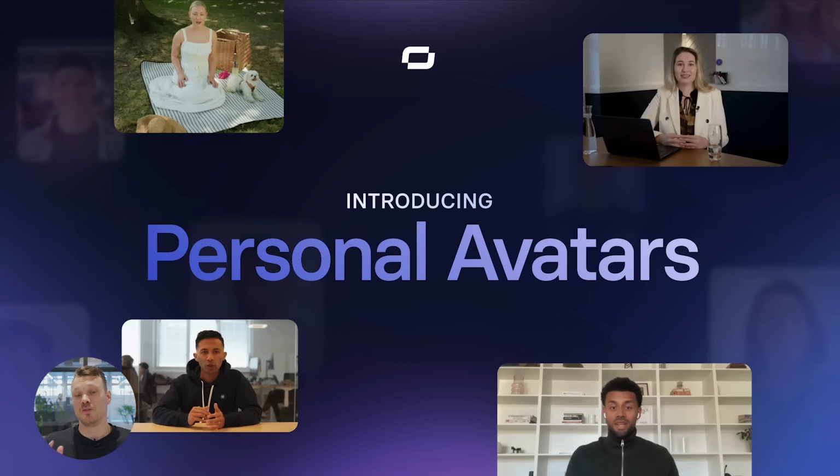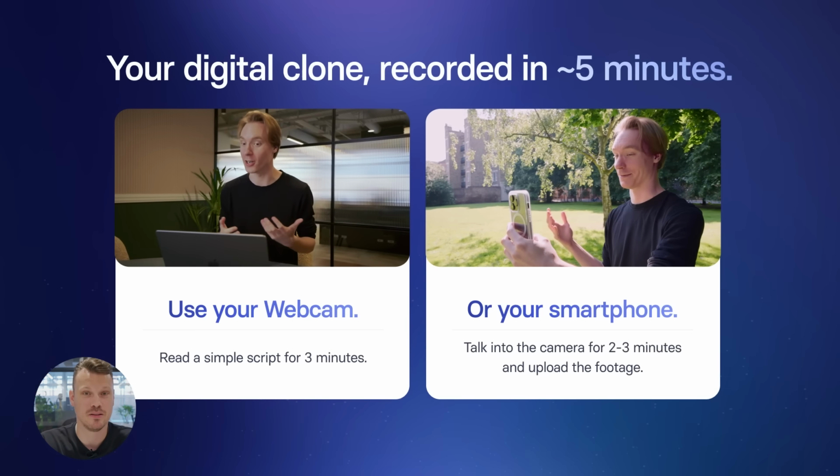All right, so what you probably noticed there first is that she's actually sitting in a living room, right? She's not in a professional studio setting. And that is one of the really cool things you can do with the new personal avatars. There's a few other fun examples you can see on this slide. But before we get into all the creative capabilities, let's just talk a little bit about how this actually works and how easy it is to get started.